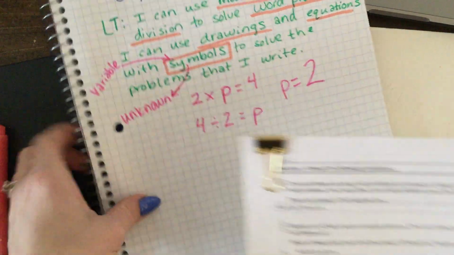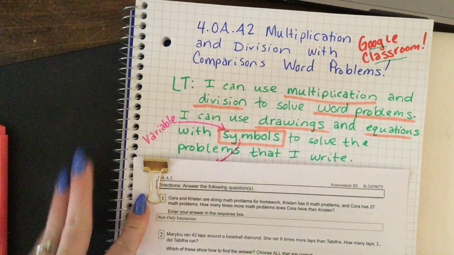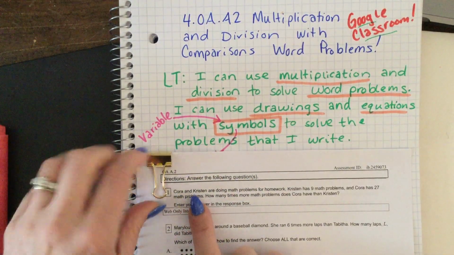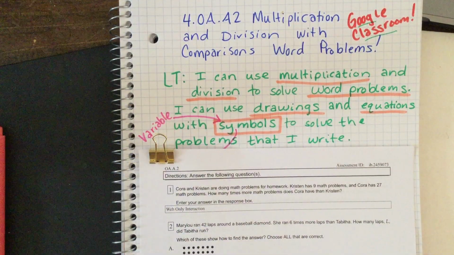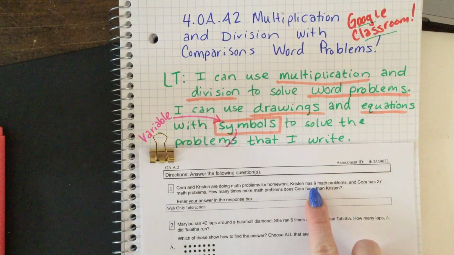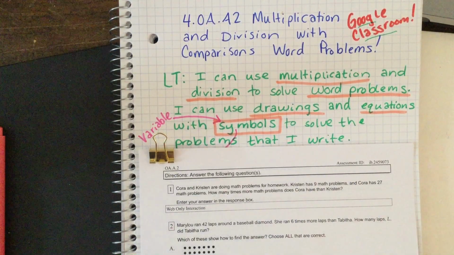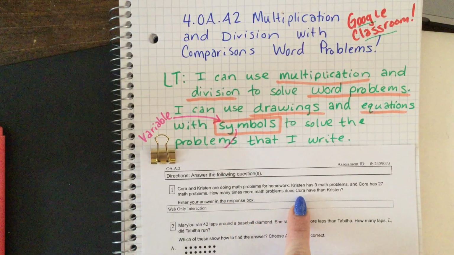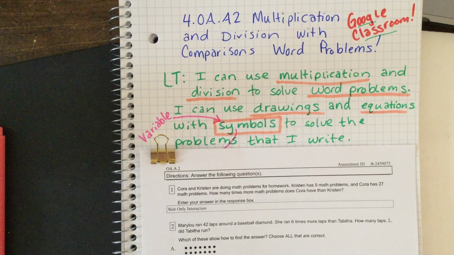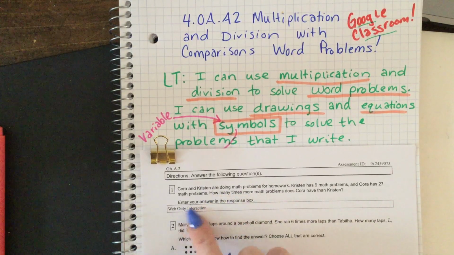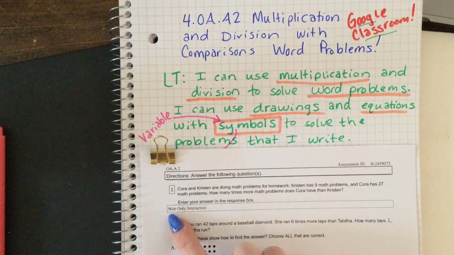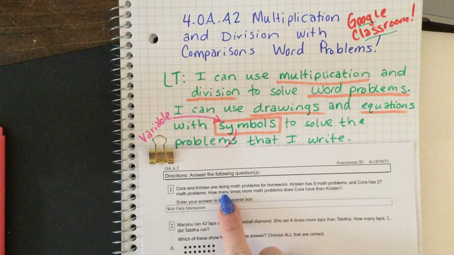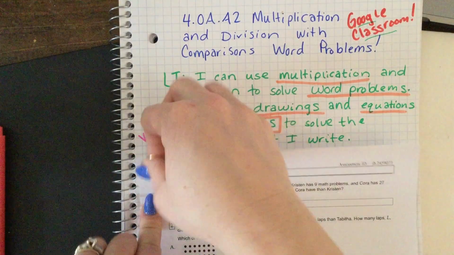All right, so let's take this first one. In fact, I'll just leave that right there. Okay, so here's the first question. And this, again, remember, is on your PDF or on the Illuminate. All right, so Cora and Kristen are doing math problems for homework. Kristen has 9 math problems, and Cora has 27 math problems. How many times more math problems does Cora have than Kristen? So of course, if you were doing this online, you would be able to enter in your answer in the box, but on paper it says web only. That doesn't matter because it's online. So we are going to break down this problem and we're going to solve this problem together, okay?